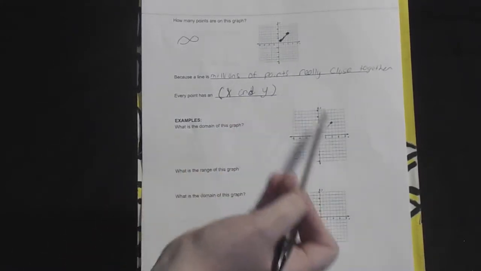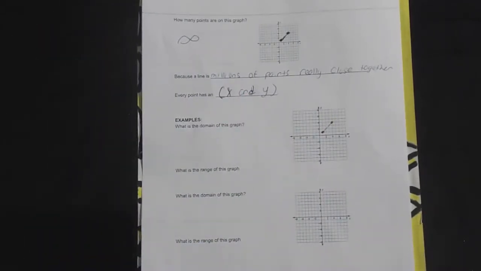And because there's so many of them and they're so close together, it just looks like a line. However, it's not just 2 points, it's millions of them all over that line. And remember that every single point has an x and a y. So if I'm trying to ask what the domain of this graph is, and I just copied the exact same graph right here, a point at 1, 1, a point at 4, 4, and I connected them with a line.